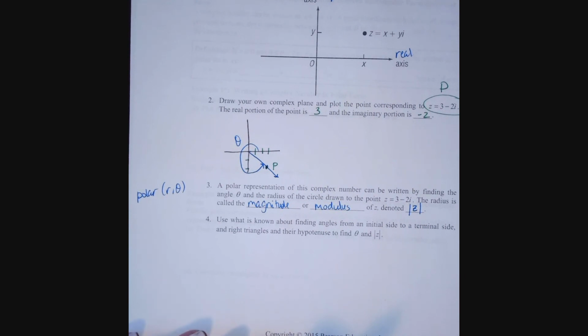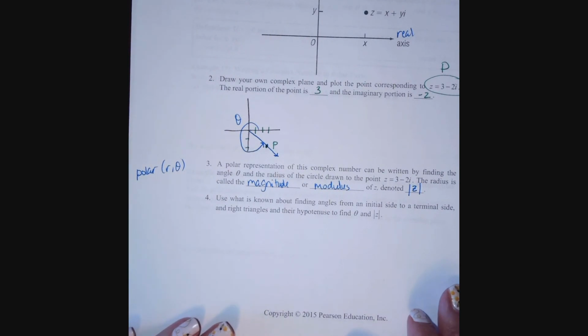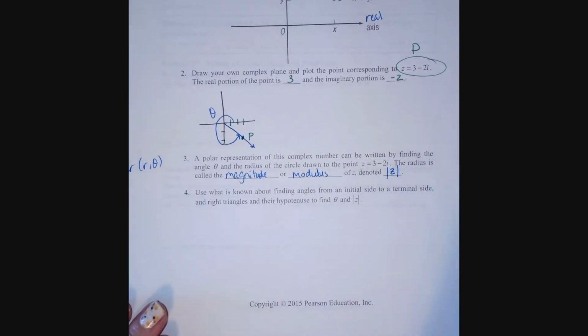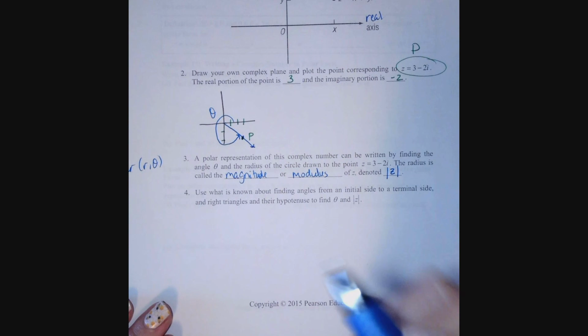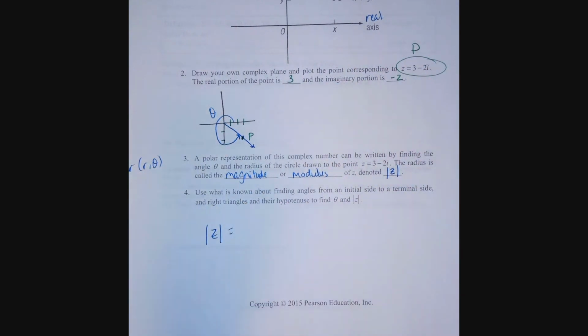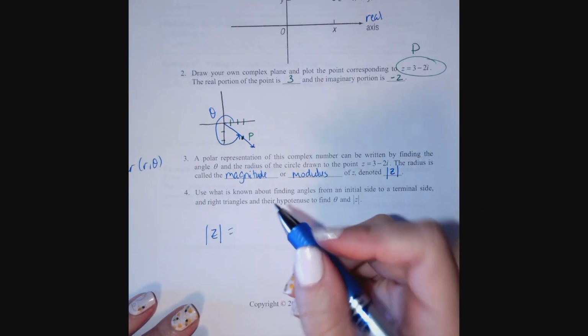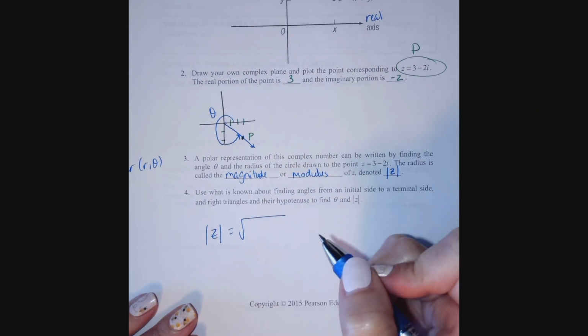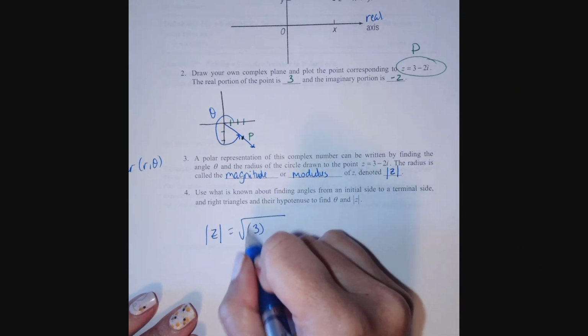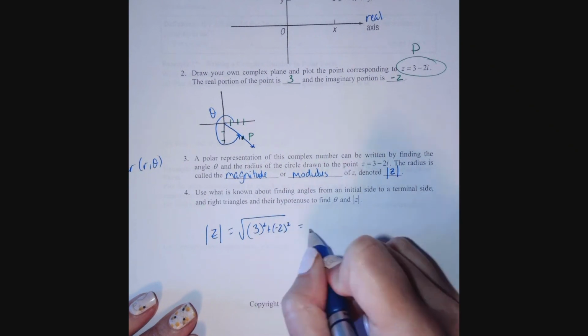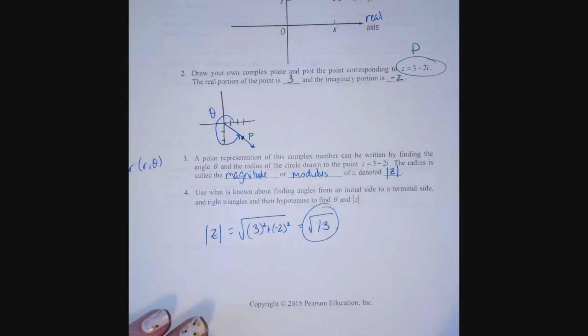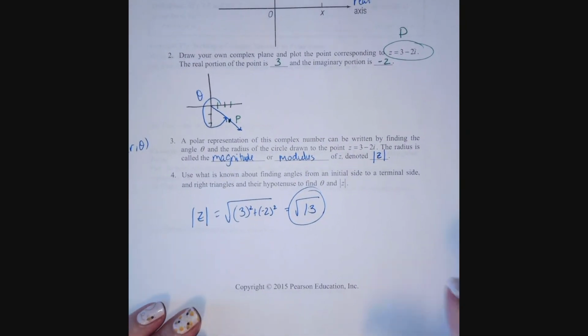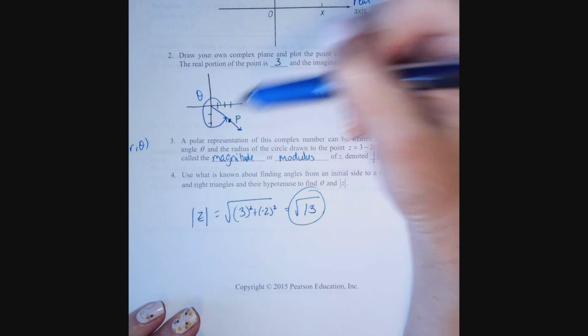Use what is known about finding angles from an initial side to a terminal side and right triangles and their hypotenuse to find theta and the magnitude, or the modulus. Okay, well, that modulus of z is going to be equal to the same way we would find r, right? And r is going to be the square root of x squared plus y squared. So in this case, we have 3 squared plus a negative 2 squared, which is the square root of 13. Now, modulus is always positive because it is that distance from the center, from the pole.